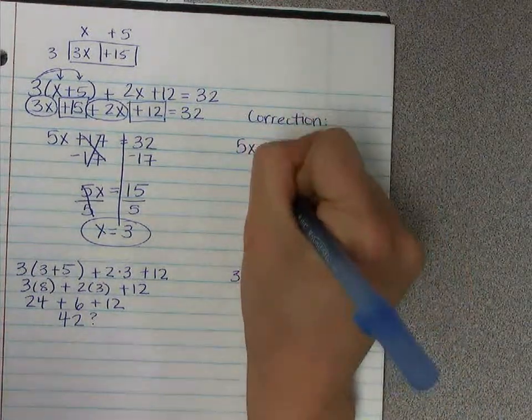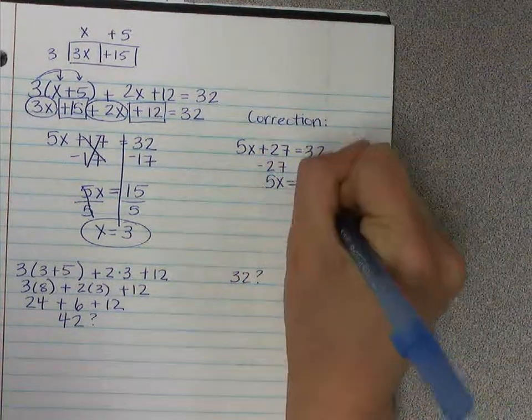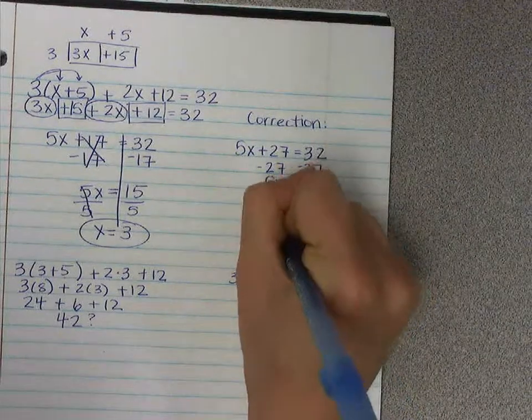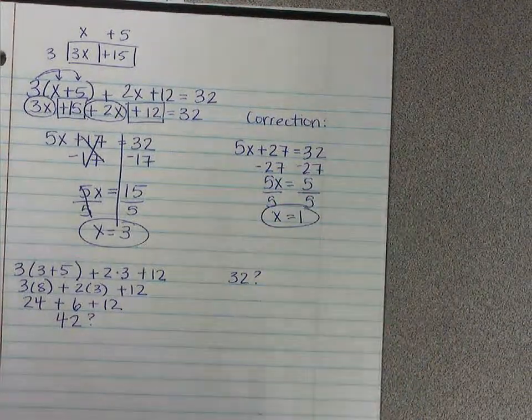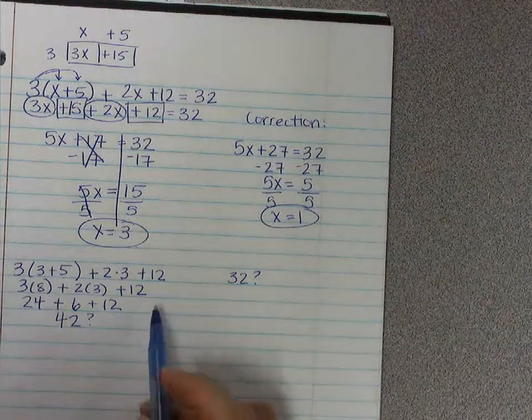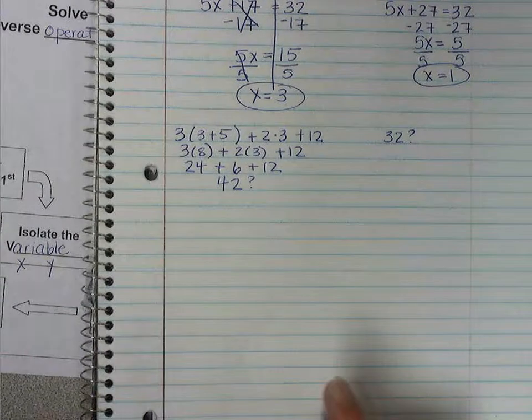Now we can subtract 27, 5x equals 5. Divide by 5, so x equals 1. So now if we put 1 in here, we better make sure we get out 32.